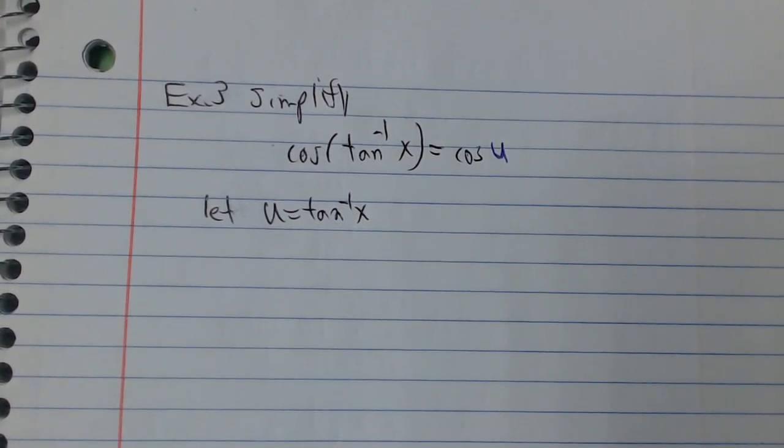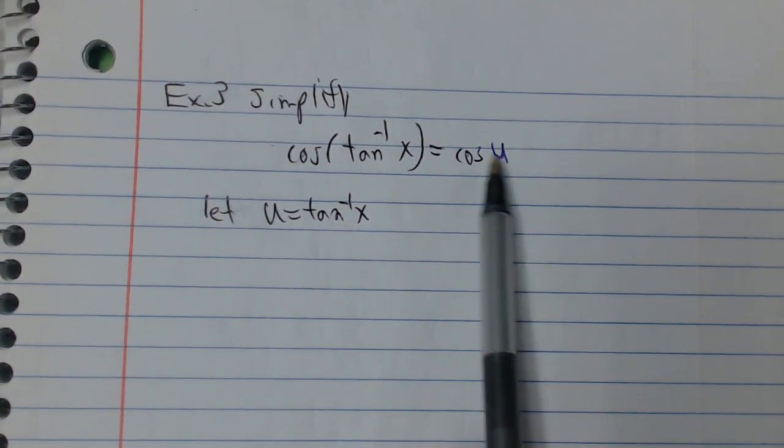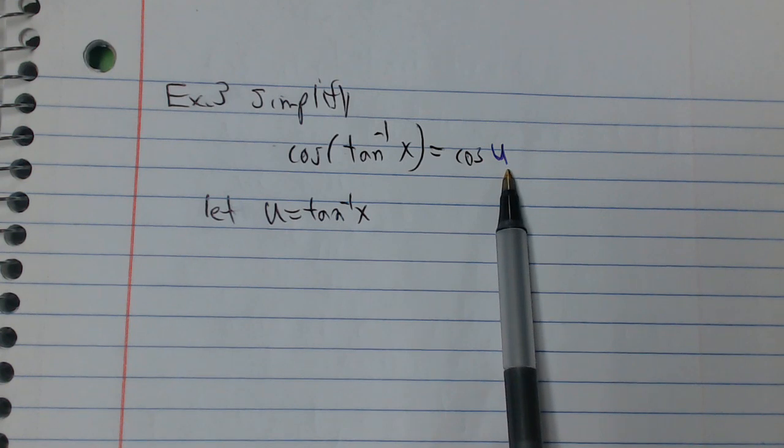So now look at what happens here. What's nice is, if you could tell me what cosine of u is, that's the same thing as telling me what cosine of tangent inverse of x is. It looks much simpler. So my goal now is to find cosine of u. How am I going to do that?